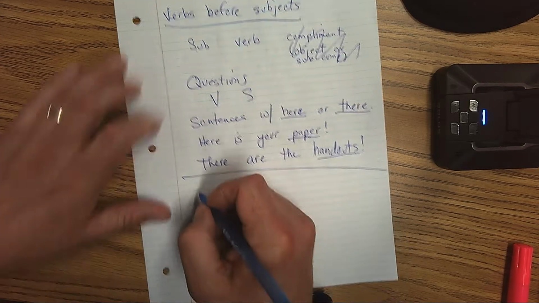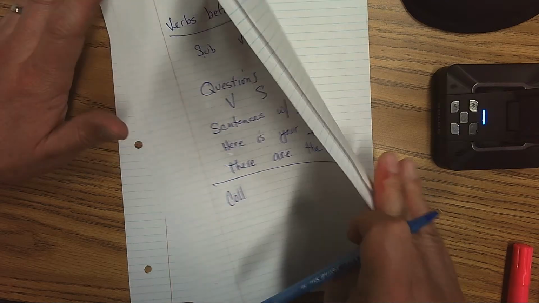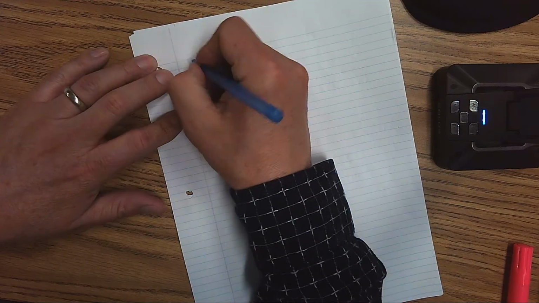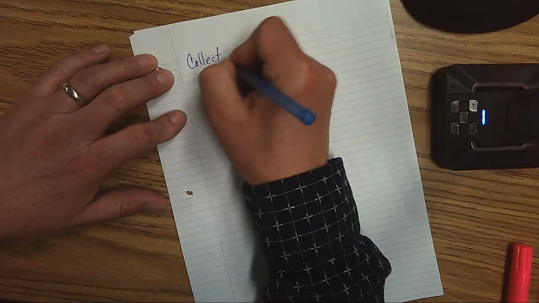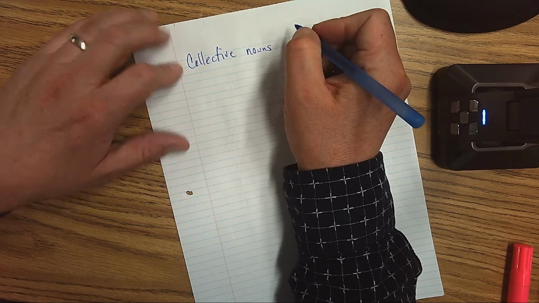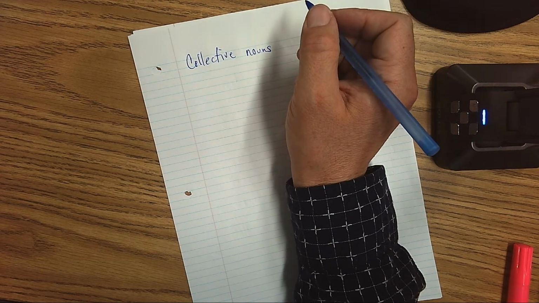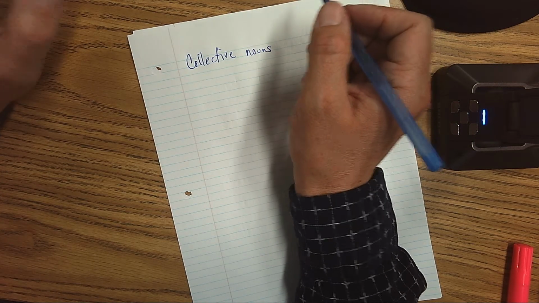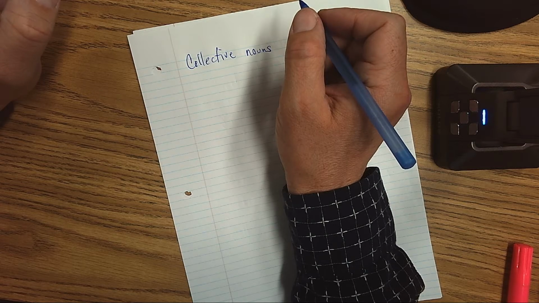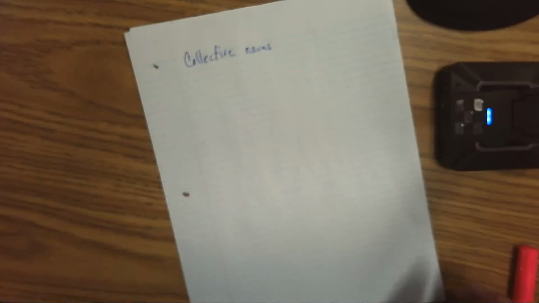Oh, we also have collective nouns. Okay, a collective noun. Collective nouns name a group of things or people.